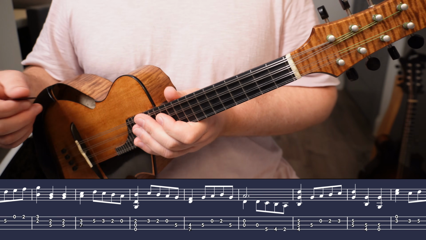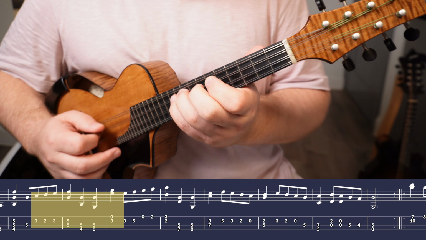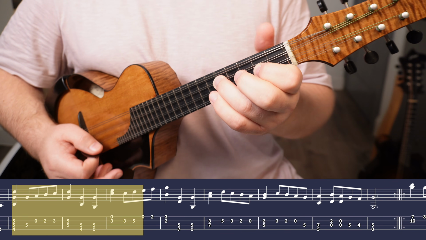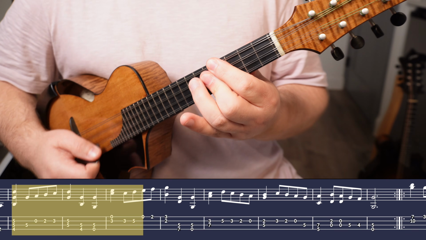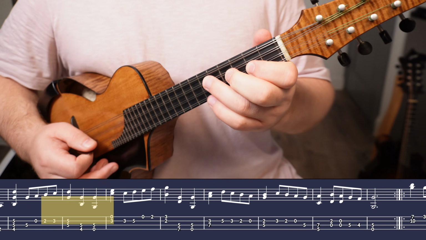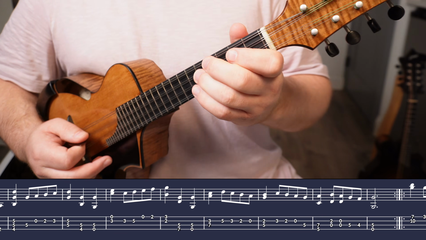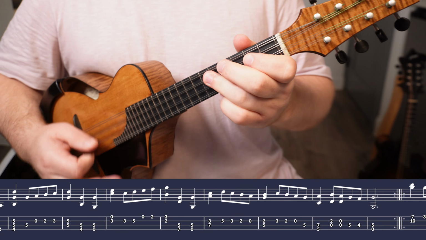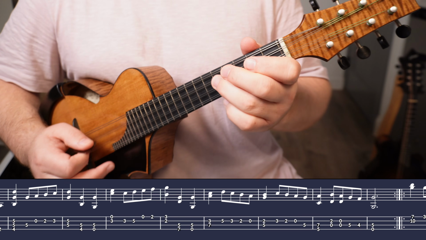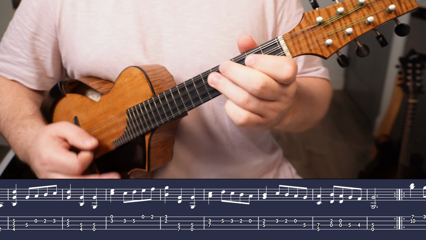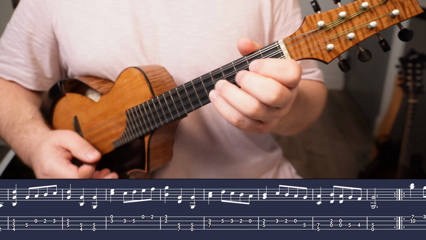Cool. Let's move on to the next part. It's going to start off the same. Oh, actually, no. I play this one a little bit differently. Forgot. Yeah, actually I just do a whole different hand position here. And I just go... just for varying it up, right? It's all in first position that is there.